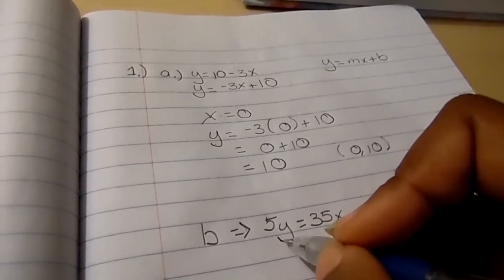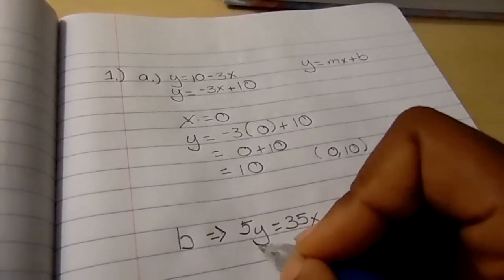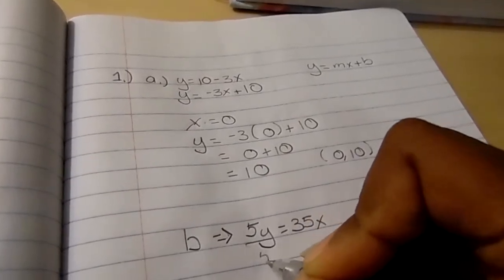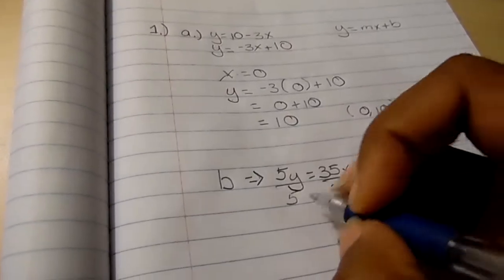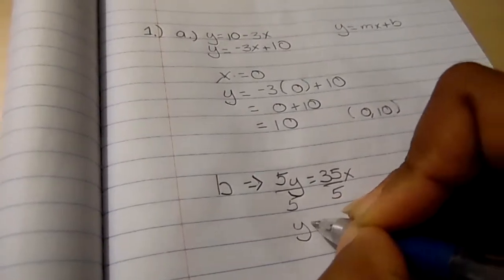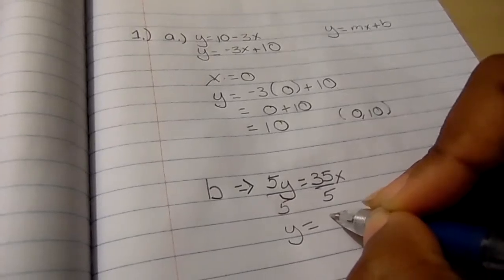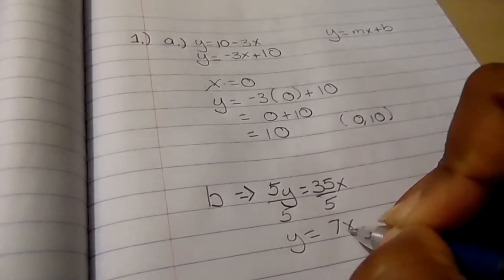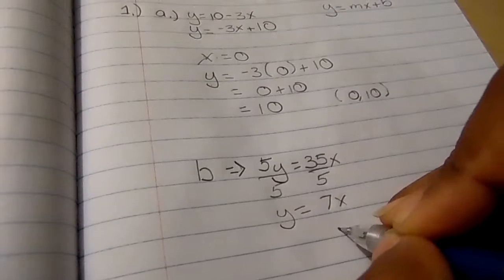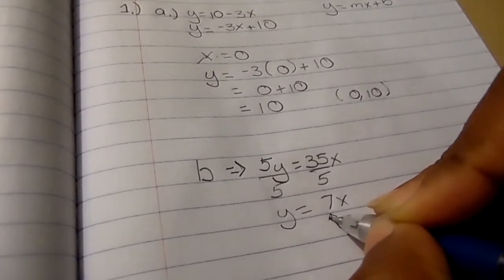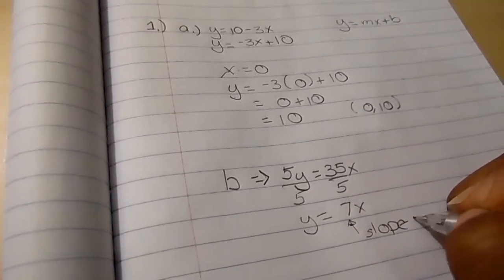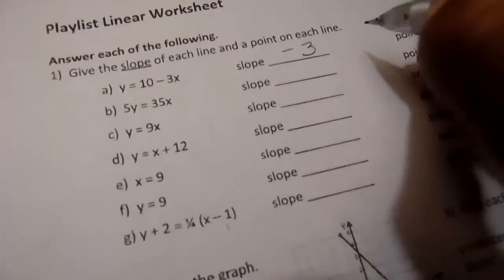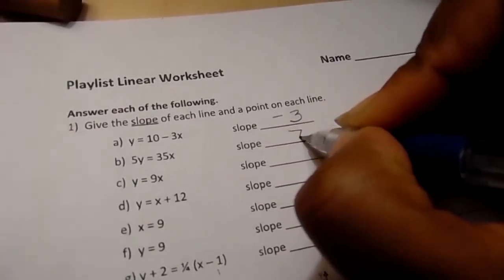All right, so we want y by itself. So we're going to have to divide 5 on both sides, right? So we can get rid of that 5. And then we have y is equal to 35 divided by 5, 7, then we have that x. So this is our slope, 7. Slope, or m. So we're going to go over here and we're going to put 7 right there.